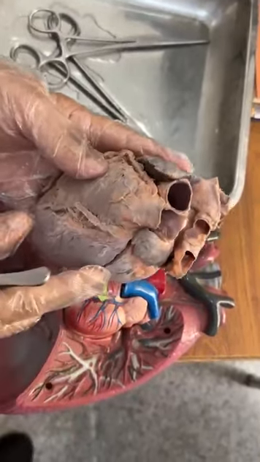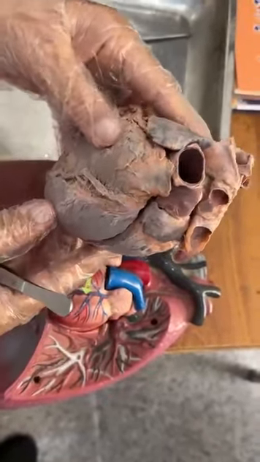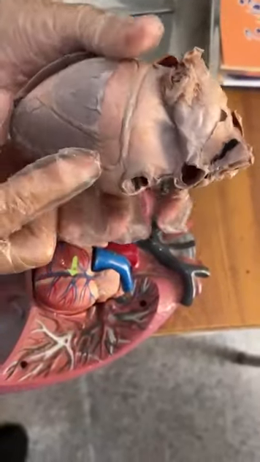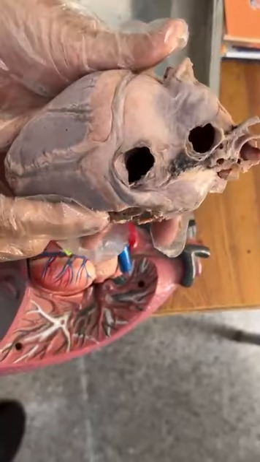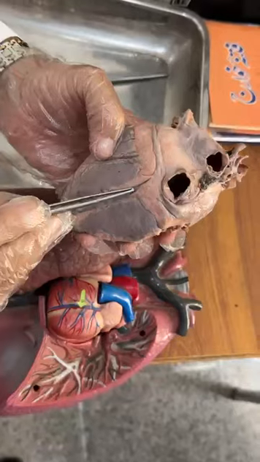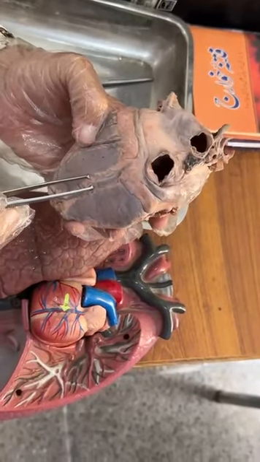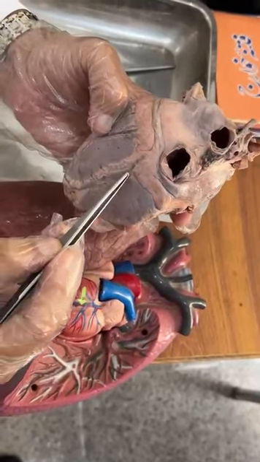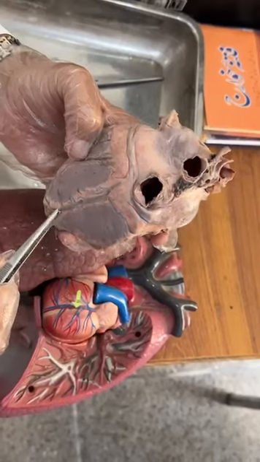Okay, and then you look at the inferior or diaphragmatic surface of the heart. Now you will see over here again the posterior interventricular groove, which contains the posterior descending or posterior interventricular artery along with this vein, the posterior interventricular vein.